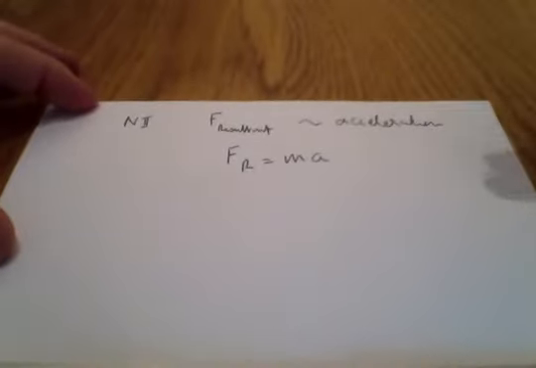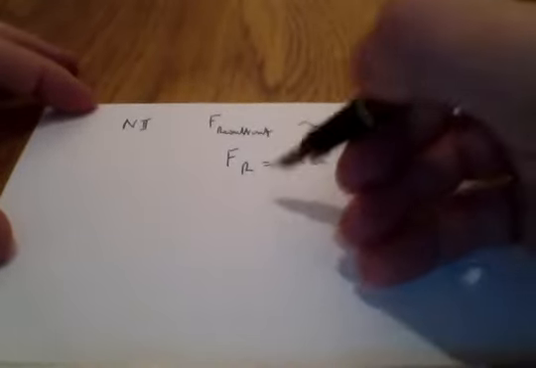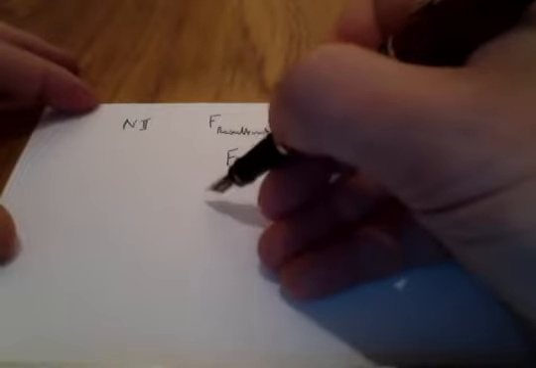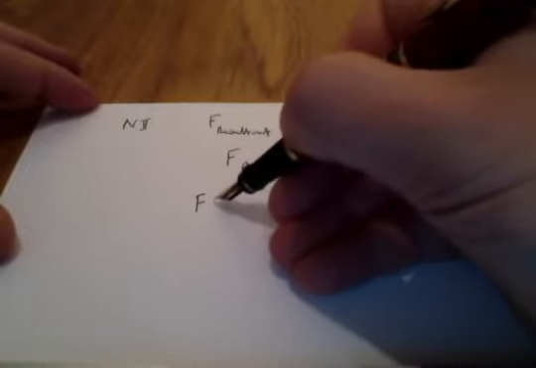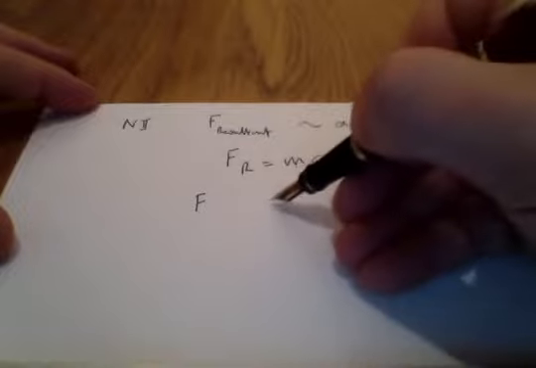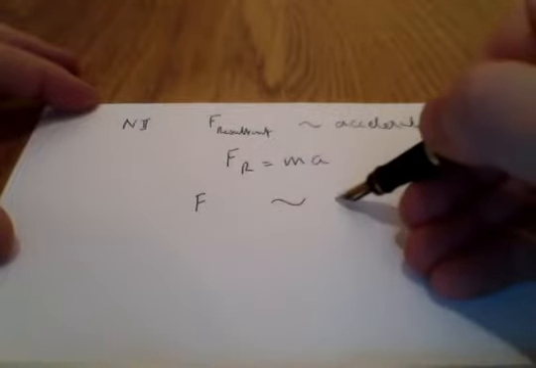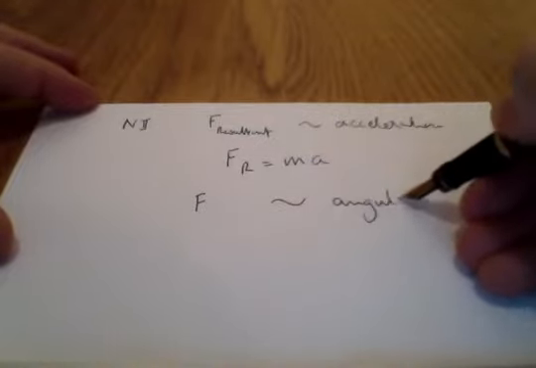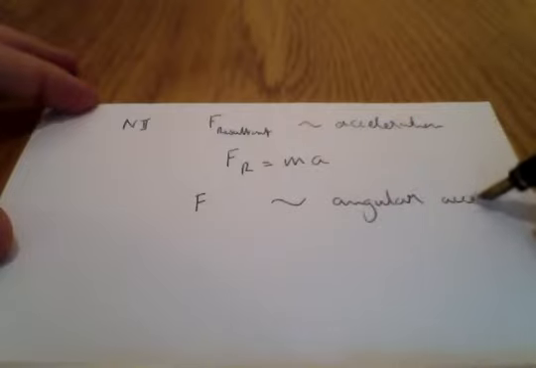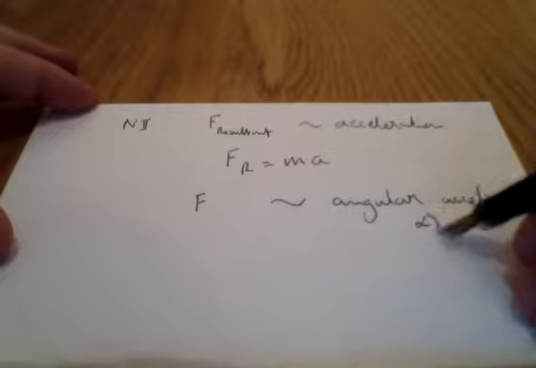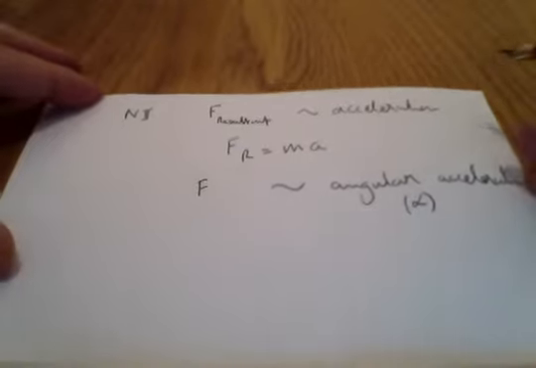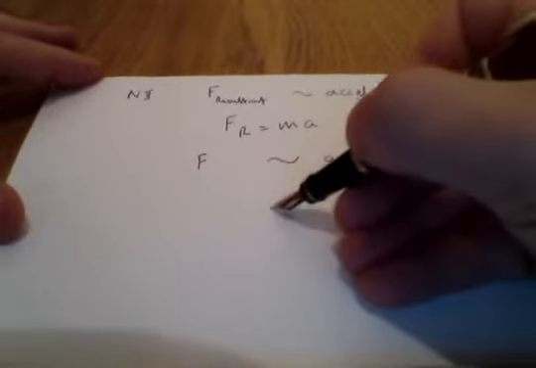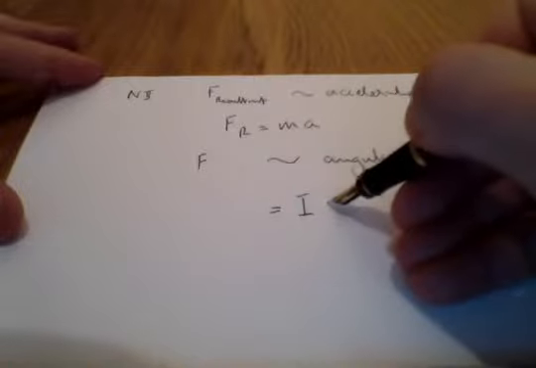Now, once again, there is an equivalent idea which deals with rotational mechanics, and that talks about the force applied to an object being proportional to the angular acceleration, which we know is alpha. And obviously the constant of proportionality is the moment of inertia.